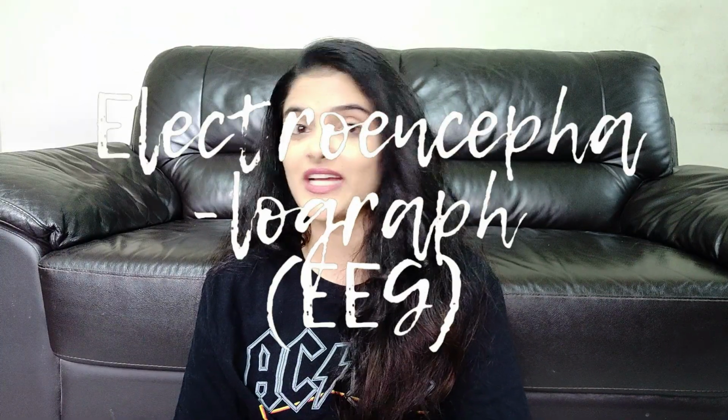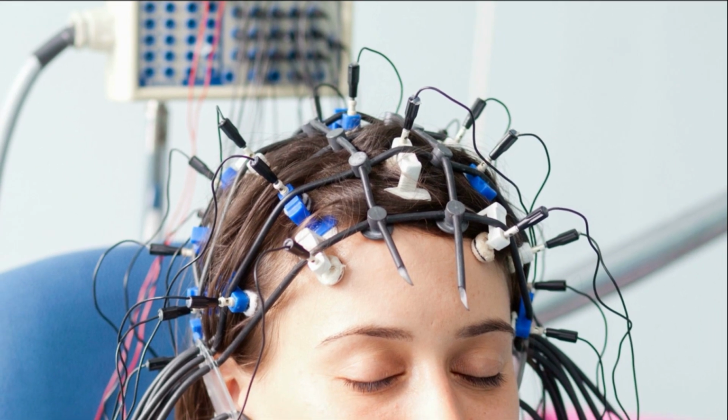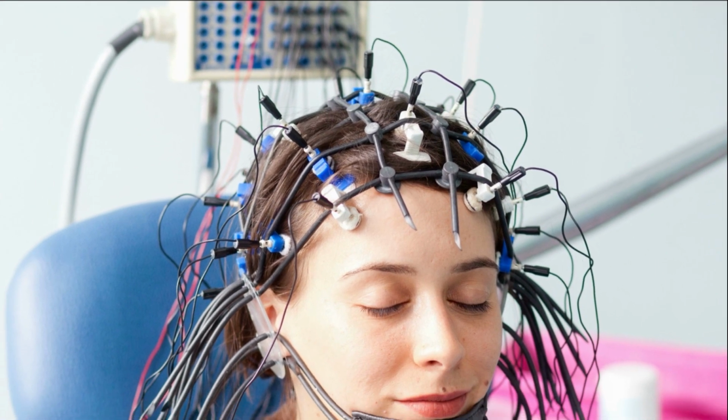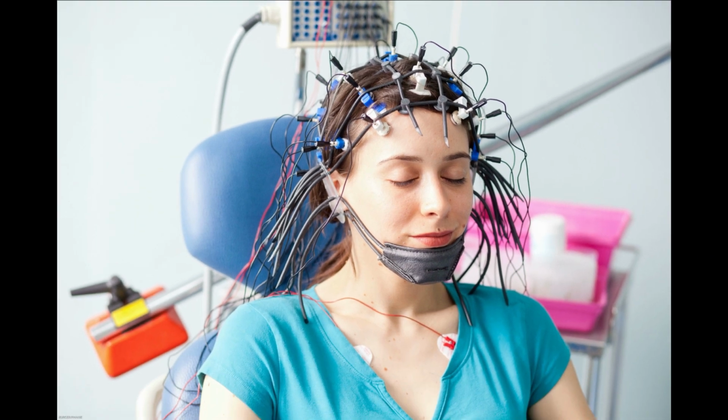The next technique we'll look at is EEG, or electroencephalograph. This device allows us to study the activity of the living brain by recording the electrical activity of the cortex that is just below the skull. So, small metal discs called microelectrodes are placed directly on the skin covering the skull, using a jelly-like substance to help conduct the electrical messages from the neurons just below.